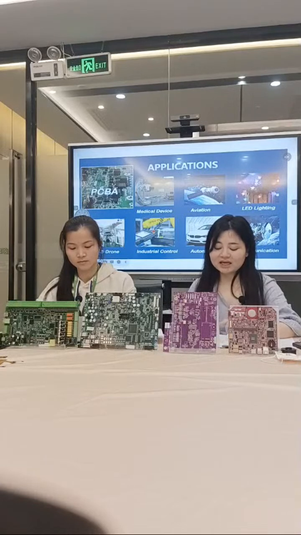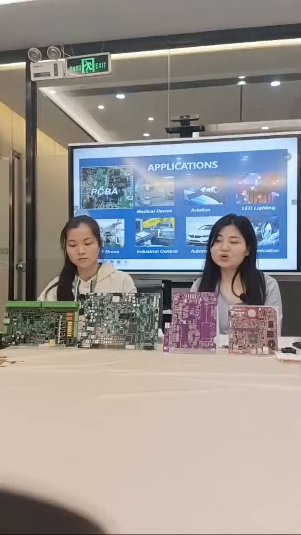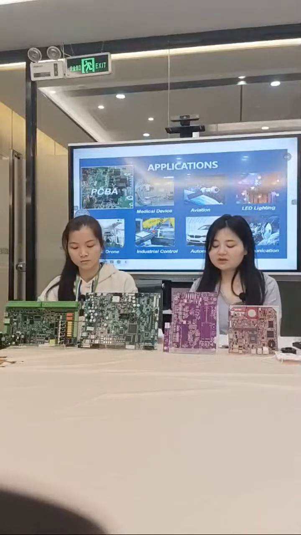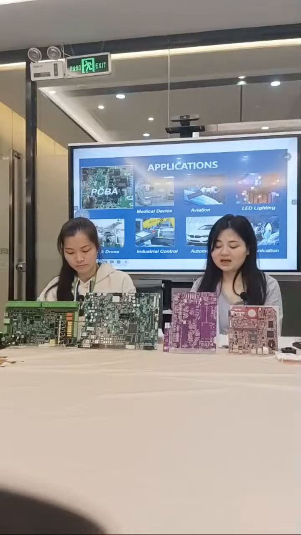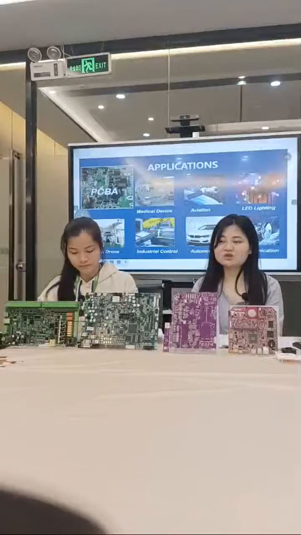Some military and defense uses of PCBs include the following. First of all, the communications equipment. Radio communication systems and other critical communications require PCBs to function. A second one, control systems.